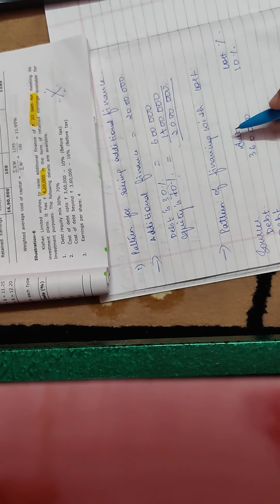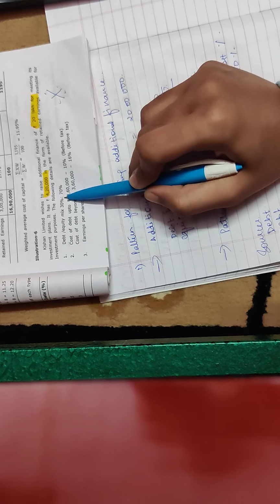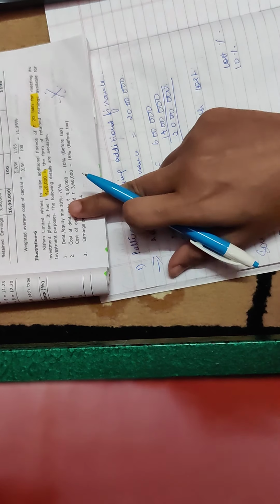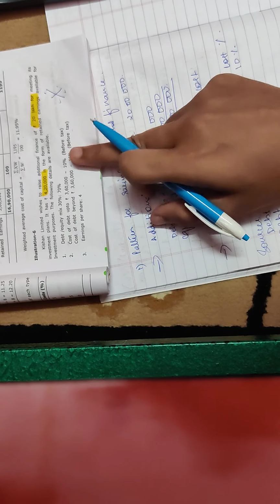Now earlier you had 3,60,000. Now firstly, what was your debt? That was 30%, right? Earlier your debt was 30%. So your debt which is beyond 3,60,000 is nothing but, how you need to calculate this, 20 lakhs into 30%, which gave you 6 lakhs, right? 6 lakhs minus 3,60,000.